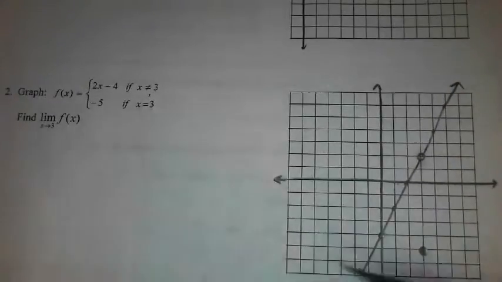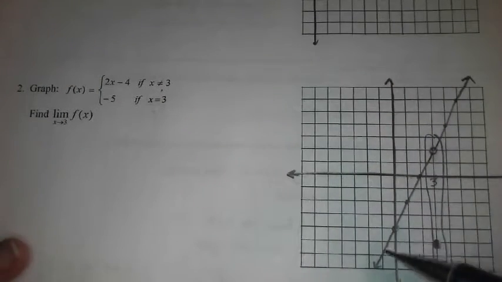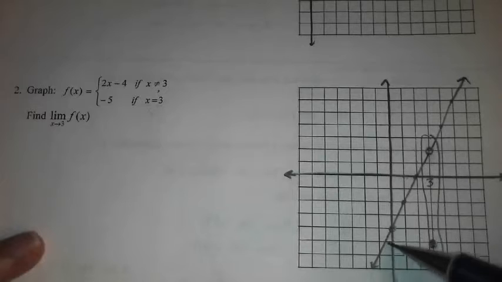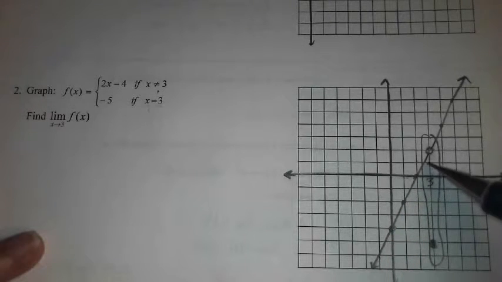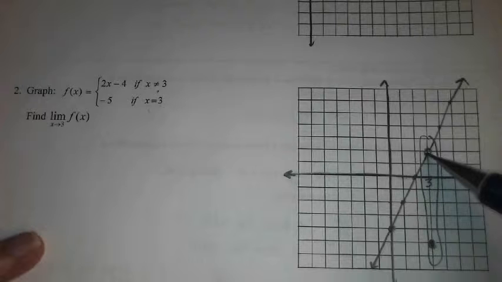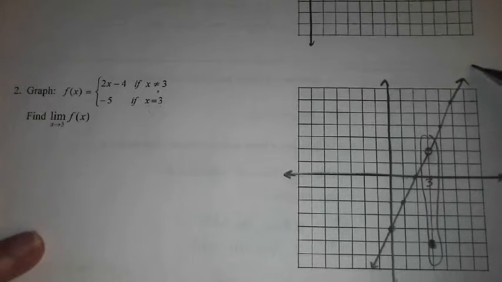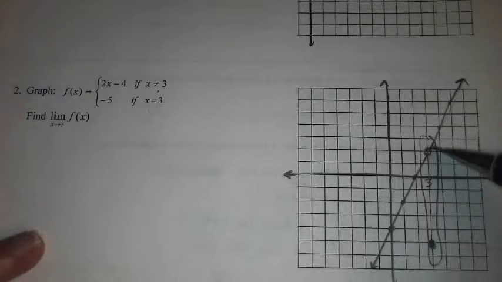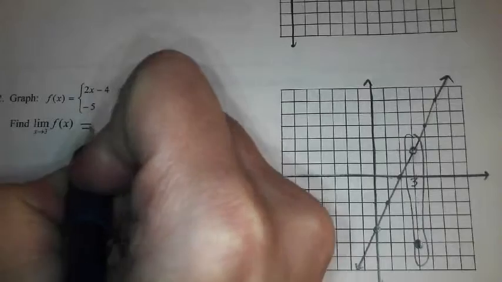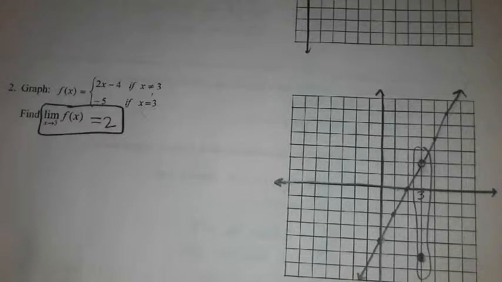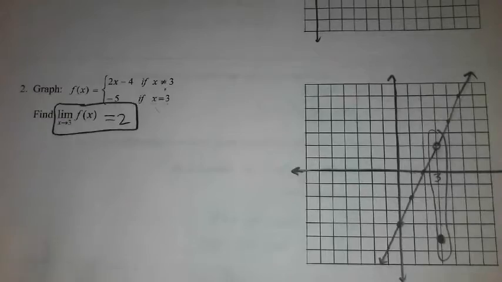Okay? So now, to answer the question, what is the limit as we approach 3? 3 being right here, we're focusing in here. As you come at 3 from the left, you're tracing this. What is the y value approaching as you approach 3 from the left? 2. What is it approaching as you get to 3 coming from the right? 2. Do those match? Yes. So the limit still equals 2. Even though the function value is not 2, the limit is. Do we follow that? This is called a removable discontinuity.